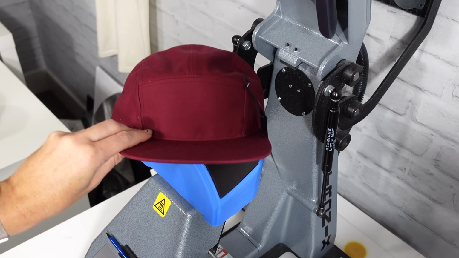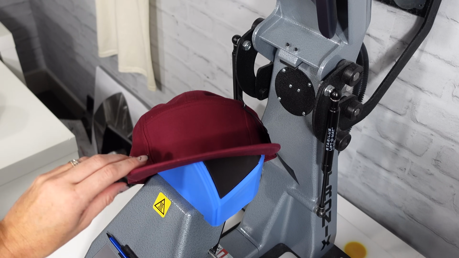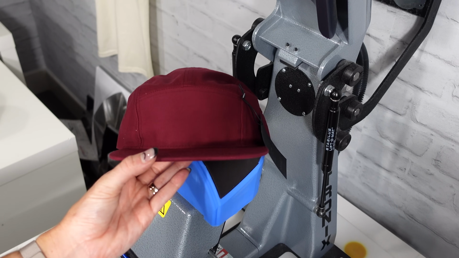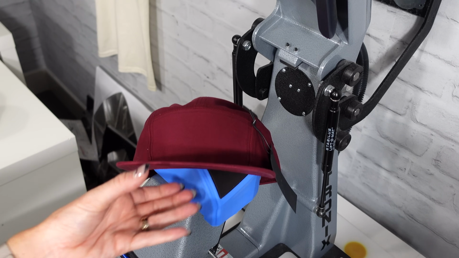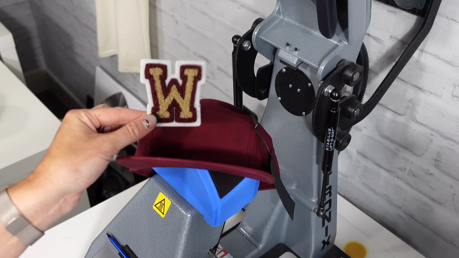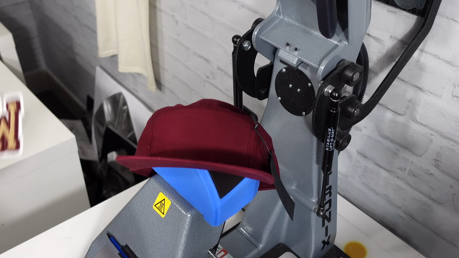Now, I know there's a lot of businesses popping up with the influx of pop-up shops and creating hat bars, which I think is absolutely magnificent. But just keep in mind, you really want to make sure that you are getting accurate temperature, time, and pressure when it comes to applying nice, thick, quality patches.